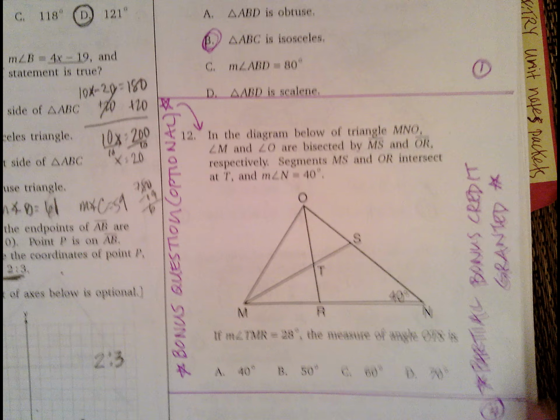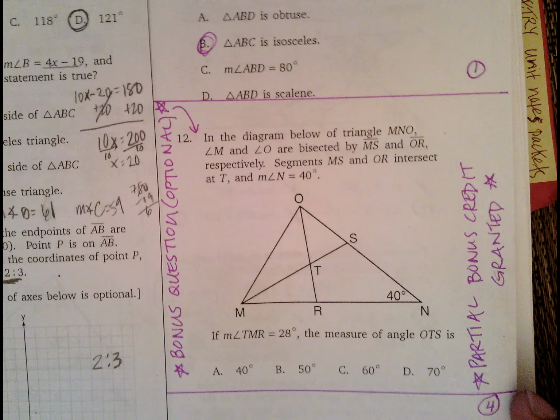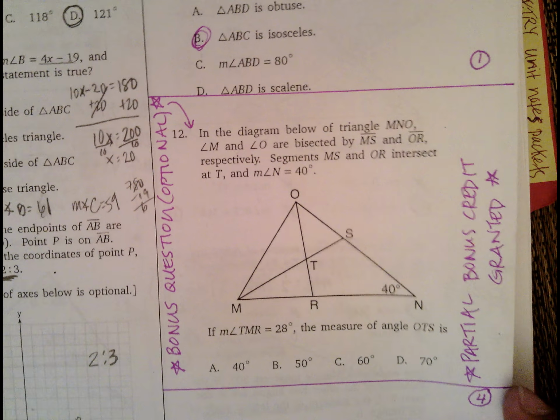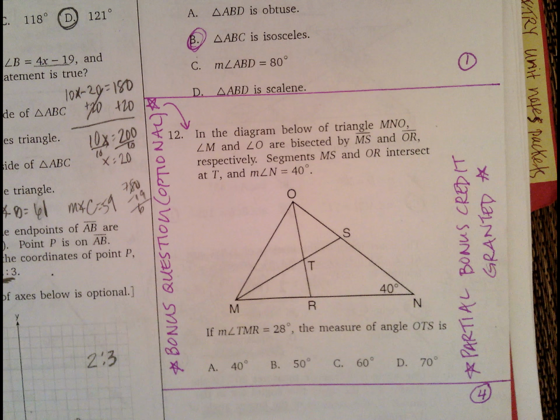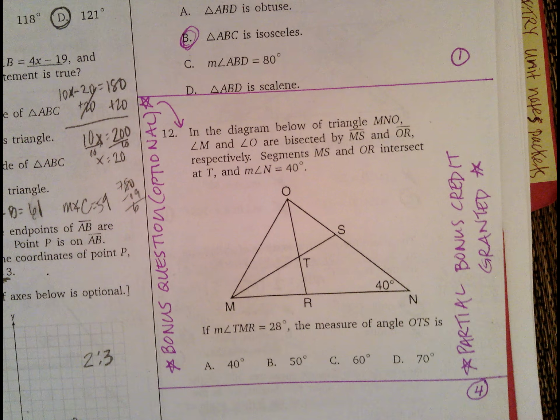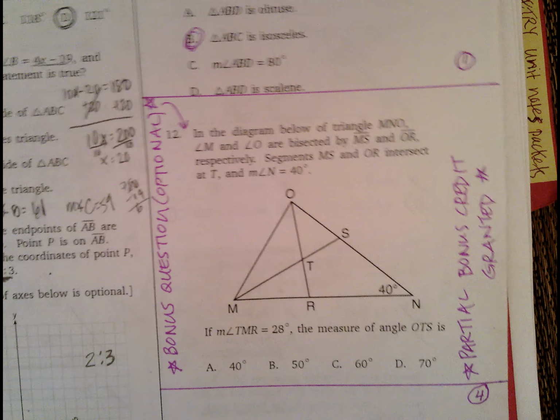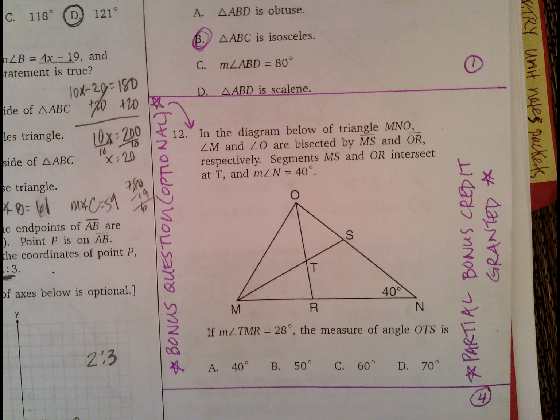And finally, let's attack this monster of a bonus question, which unfortunately not many of us were able to get, but we're going to go over this together and I'm sure it will make sense. And if it doesn't, please see me after school and we can talk further about it.